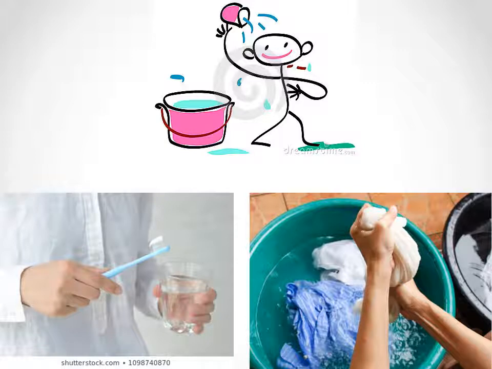Rajesh gave Vijay some examples of ways to use water wisely. He gave Vijay a glass of water and told him to use it for brushing his teeth. He told Vijay to take a bath with a very small amount of water in a bucket. He told Vijay to save the water used for washing his clothes so it could be used again later.